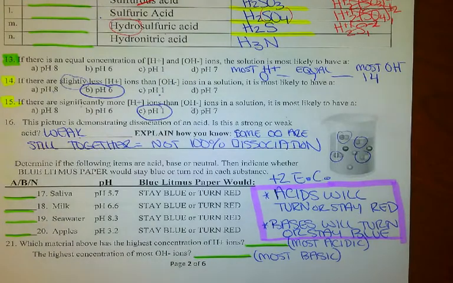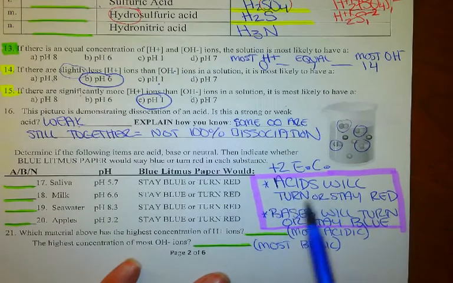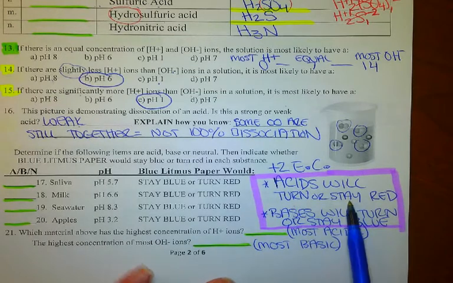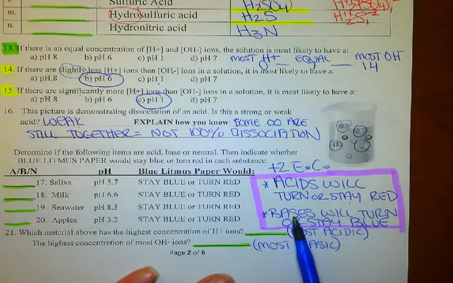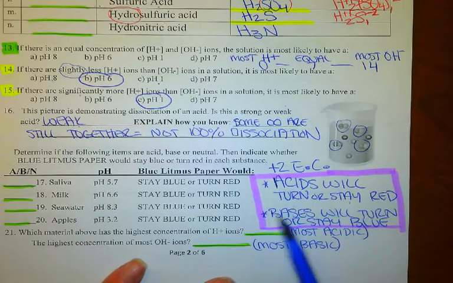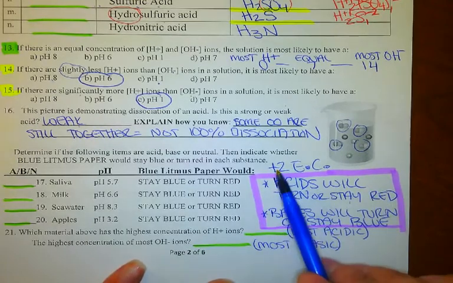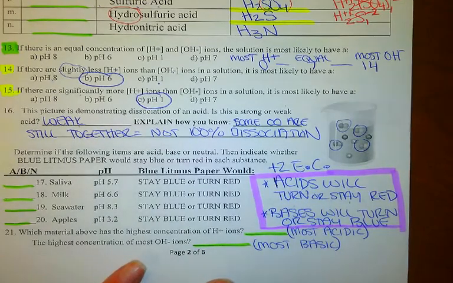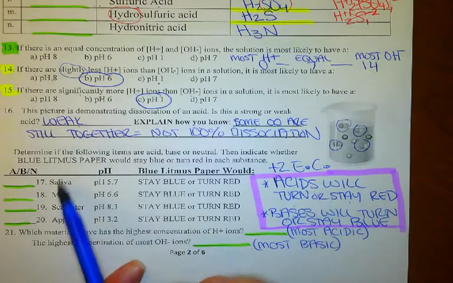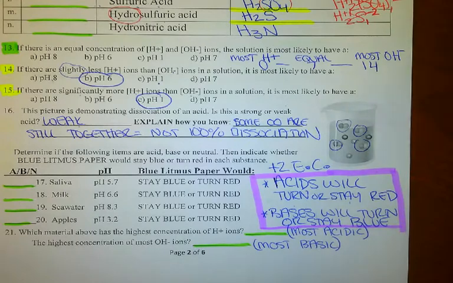Got some more extra credit here. So here's points 4 and 5. Acids will either turn litmus paper red or keep litmus paper red. Bases will either turn blue or stay blue. So go ahead and write this down, box it in, and put 2 extra credit points there. And that's the information you're going to use to answer these ones. And I put some hints there. So push pause and work on this.